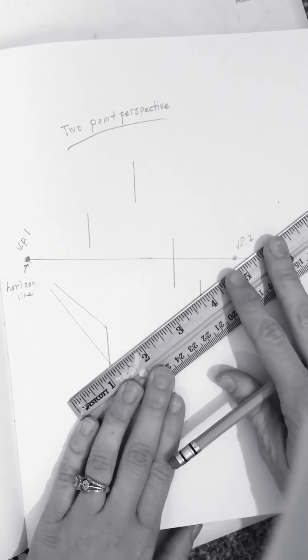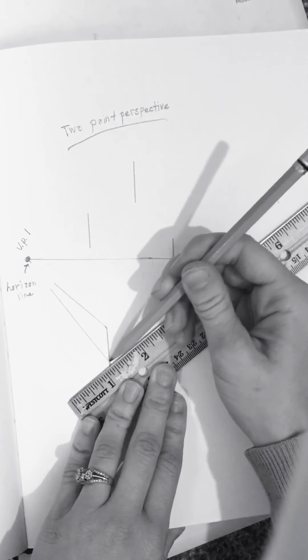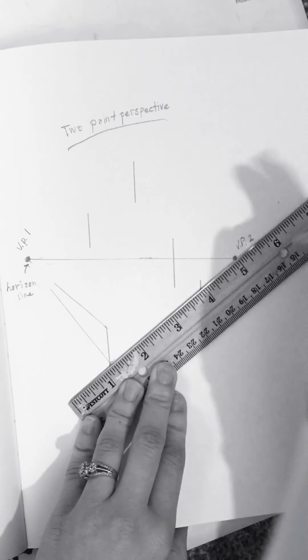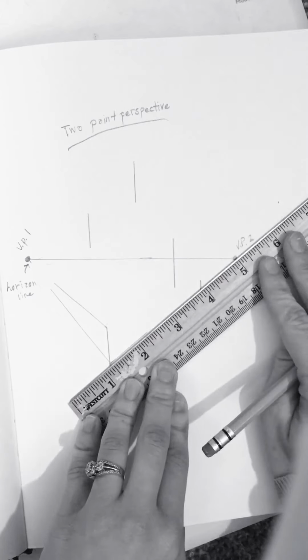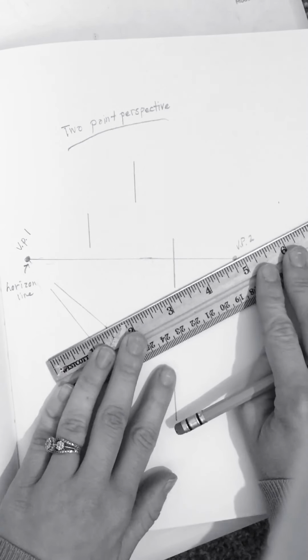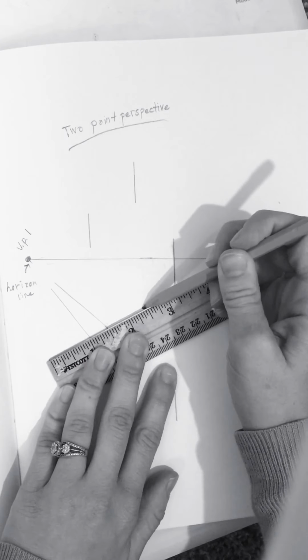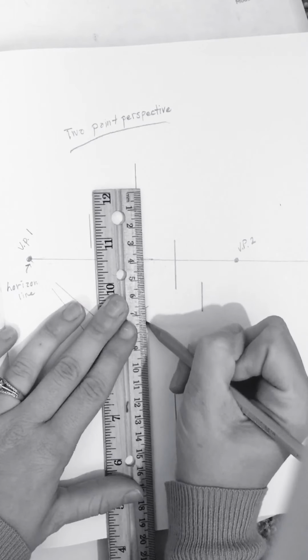And then I am now going to go the opposite direction. So I'm going to line my ruler up to the bottom of my line and to my vanishing point. I'm going to stop when I want to. I'm going to do that with the same right up here and then stop where I want to. Now I can go ahead and connect my two lines.